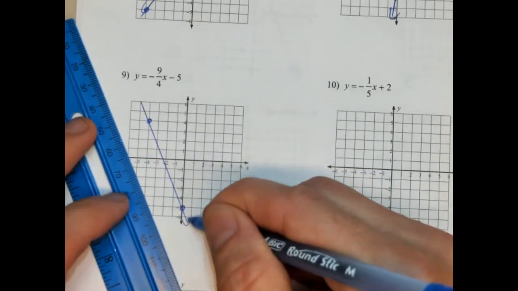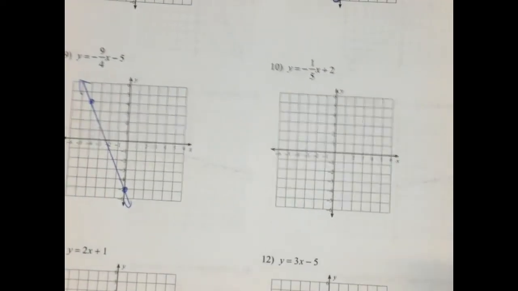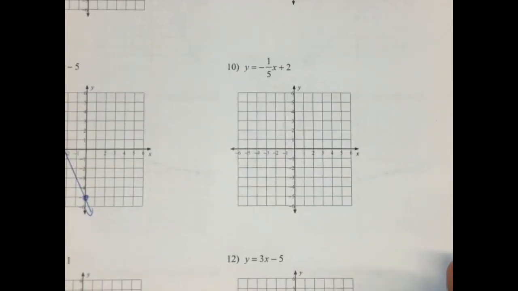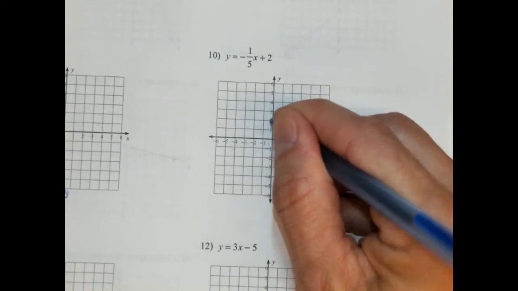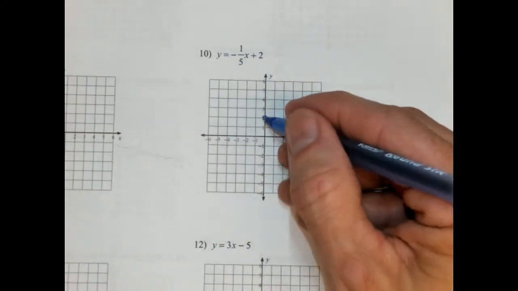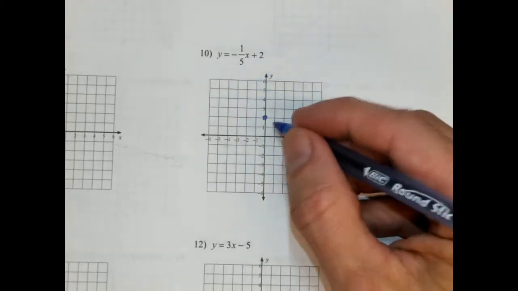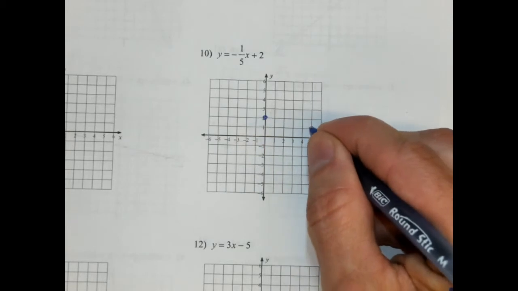And again, if you're doing this on your Chromebook, you can very easily edit the document using the PDF viewer, as we showed in class. So the y-intercept is 2, so we're going to put 2 here. And then the rate of change is negative 1/5, so I'm going to go down 1 over 5. I could also go up 1, left 5, doesn't matter, but I'm going to go down 1 over 5. So down 1, then 1, 2, 3, 4, 5.